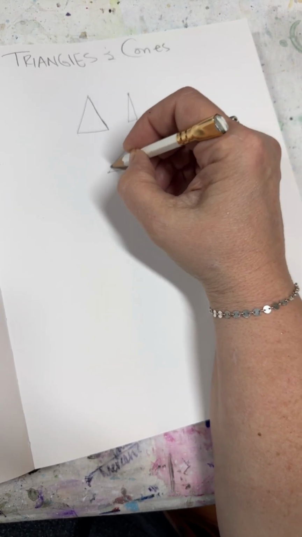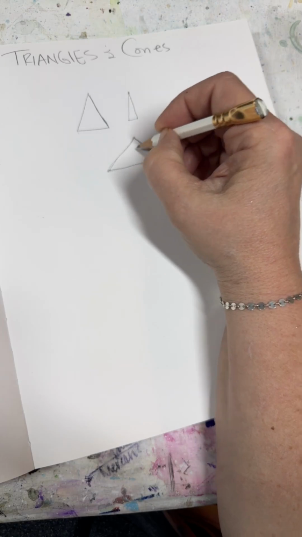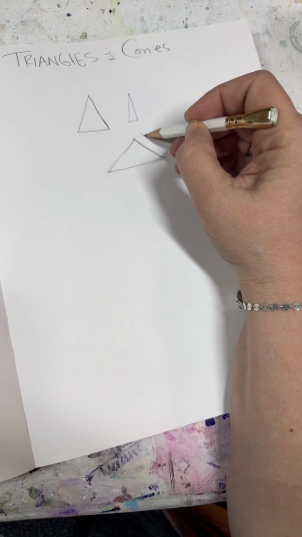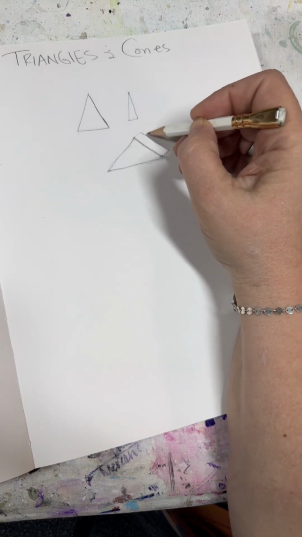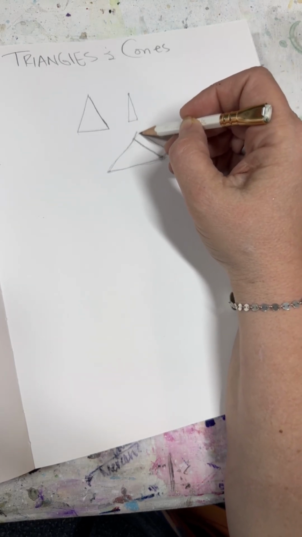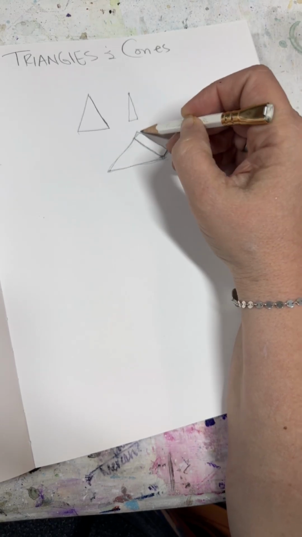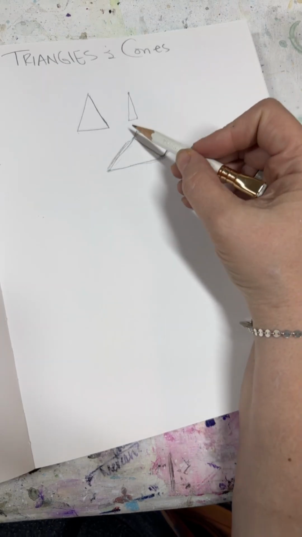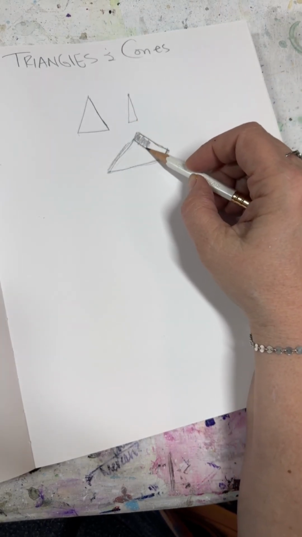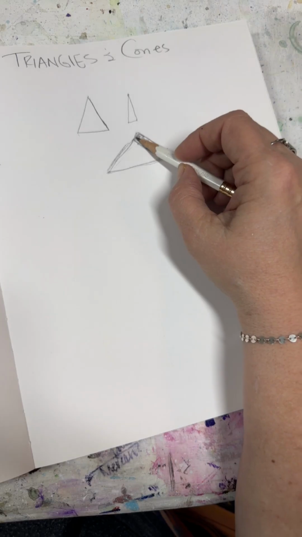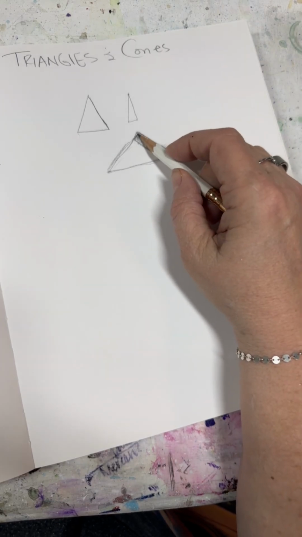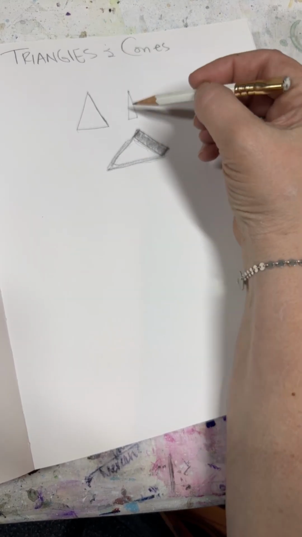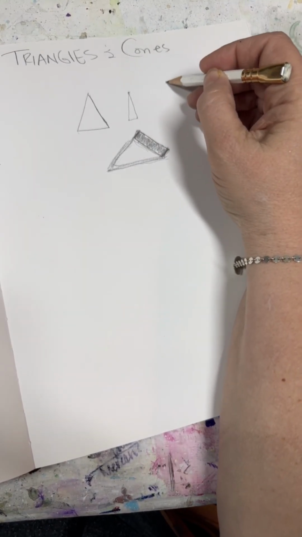But triangles, there's a lot of triangle shapes in nature. So it's good to practice triangles so you can start witnessing them. I see triangles a lot in landscapes. So it's just good to practice the triangles and try and get used to where you see them in nature. You see them a lot on people's faces and in figures too. So, triangles. What about a cone?